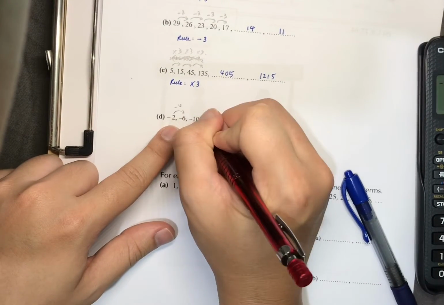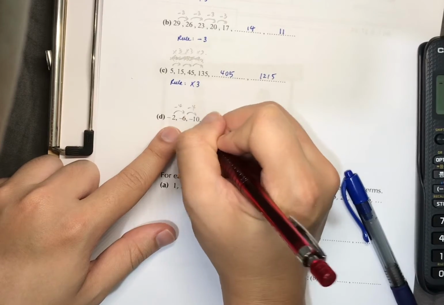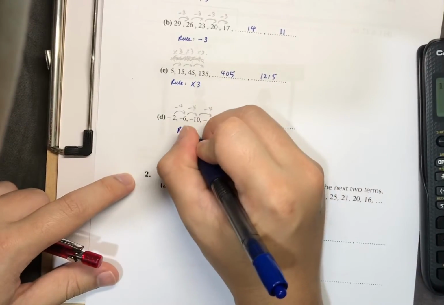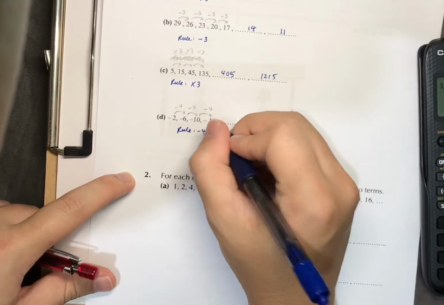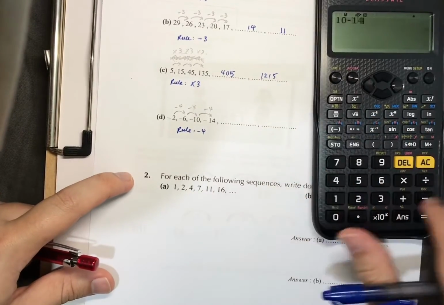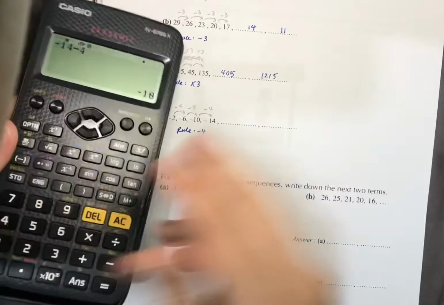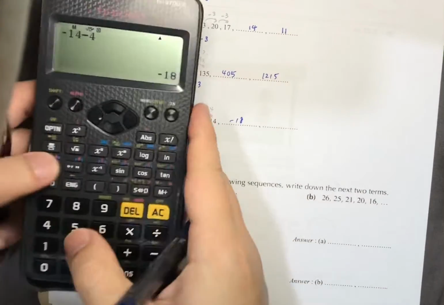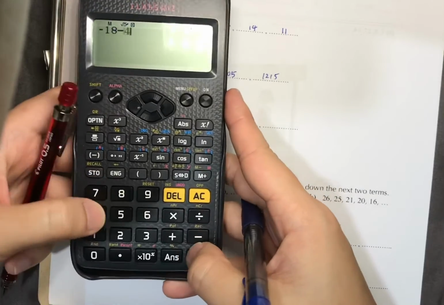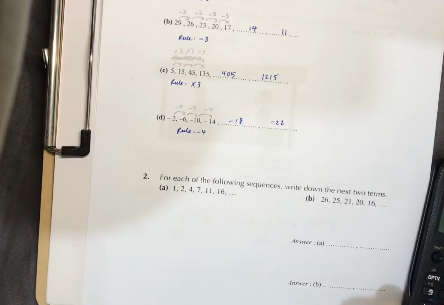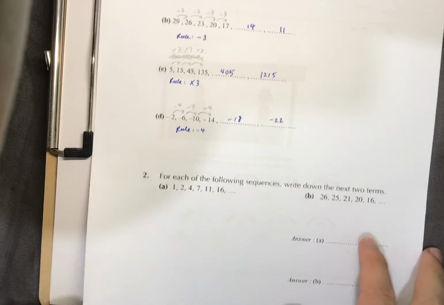Next one, from negative 6 to negative 10, we also minus 4. Here also we minus 4. The rule here is minus 4. So after negative 14, we minus 4. We are going to get negative 18. Negative 18, we're going to minus 4 again. Here will be negative 22. Alright, so there we go. A, B, C, D. Okay, next.